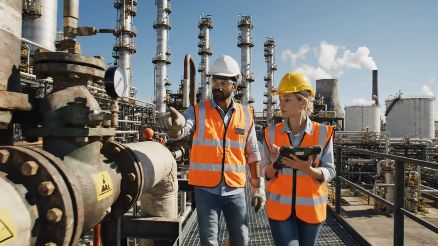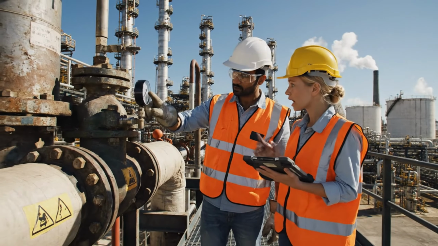Check the pressure on the main line. It's reading 75 psi. 7.5, confirmed and logged.